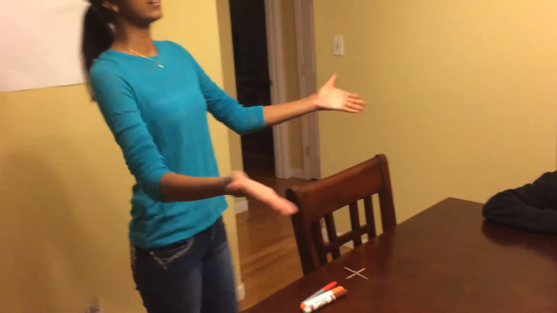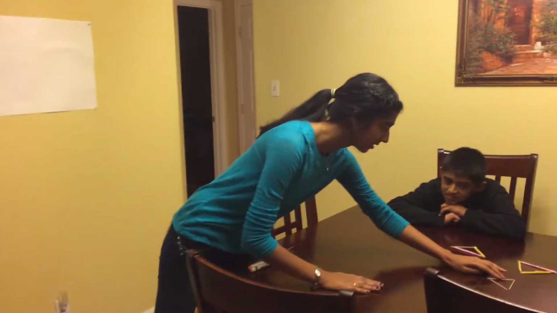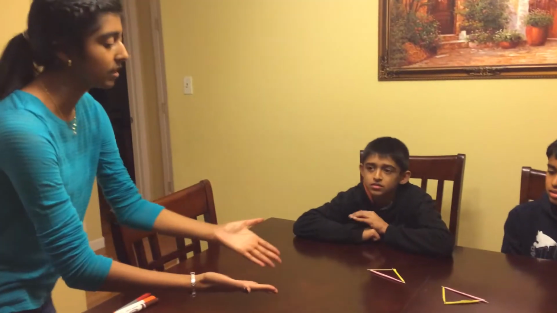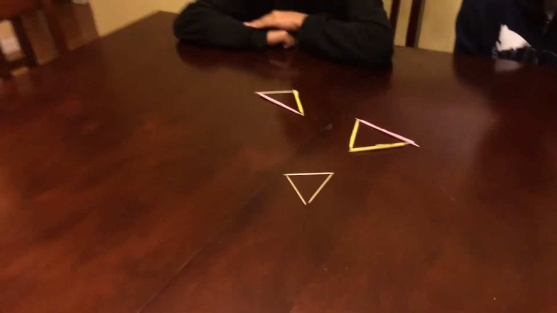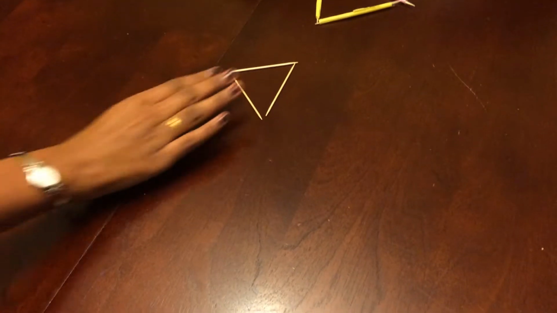Such beautiful triangles. I love them. Okay, so what are some patterns you notice? Let's look at these triangles. What do you notice about the first one? Let's look at that one. They're all regular, the sides, toothpicks. All the sides are the same. Exactly, all the sides are the same.